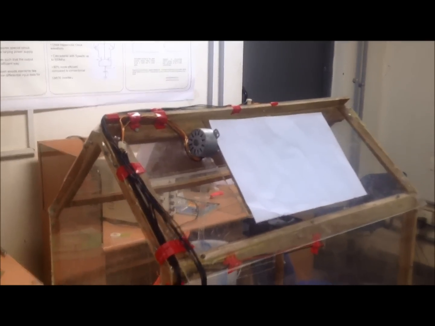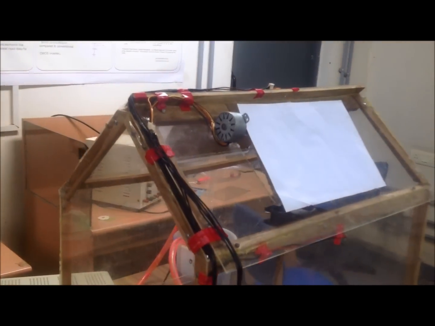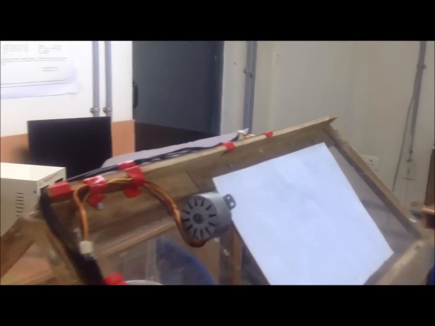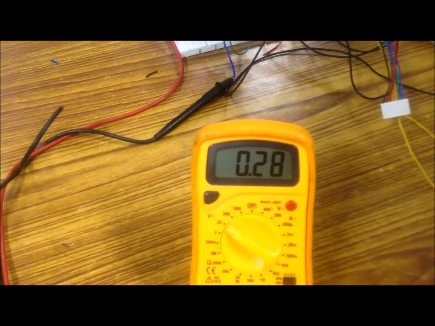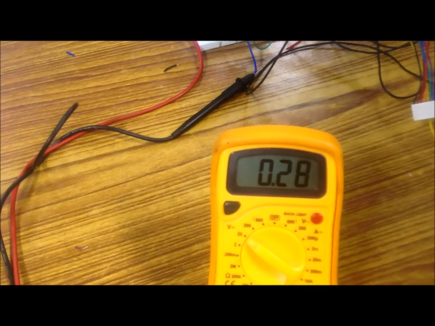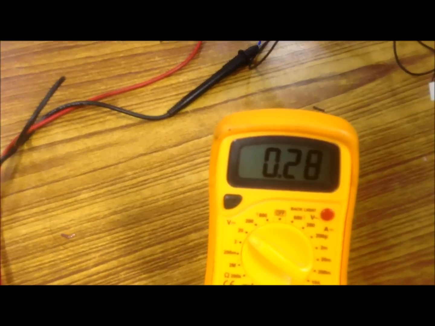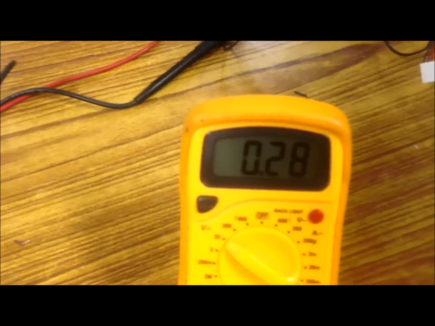Now we are going to demonstrate the temperature control of our project. These are the windows of this greenhouse controlled by the stepper motors. Now the system will try to reduce the temperature of the greenhouse and try to maintain the inside temperature at the outside temperature. Right now the temperature inside the greenhouse is 28 degrees Celsius as shown by the temperature sensor inside the greenhouse.